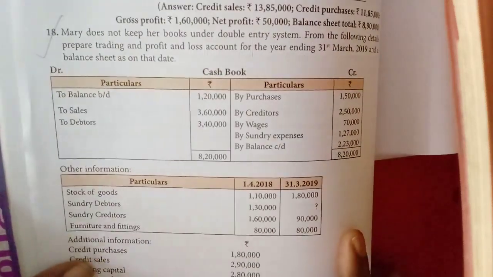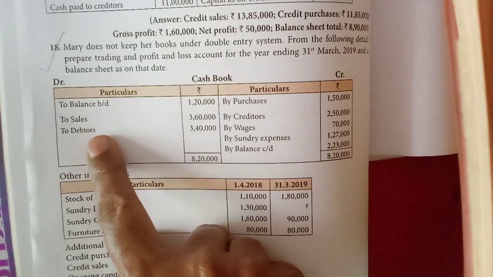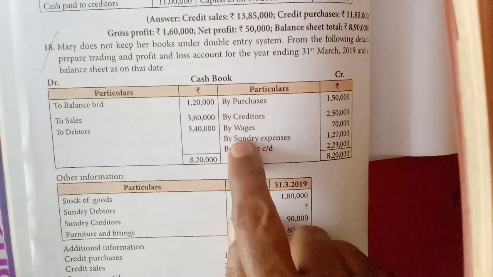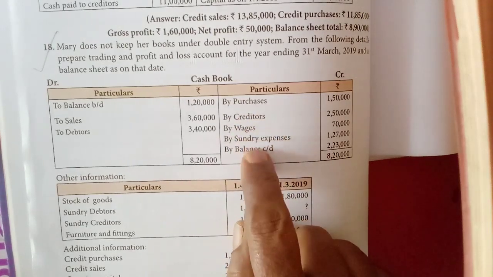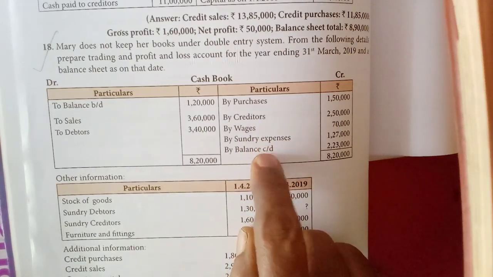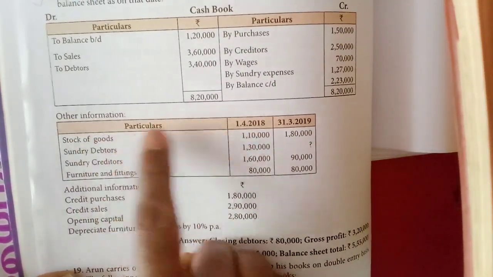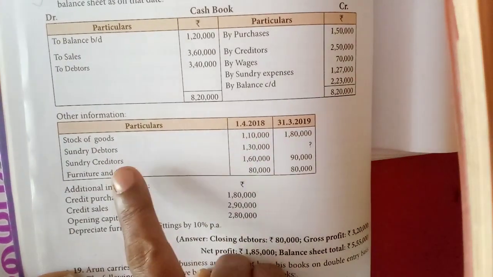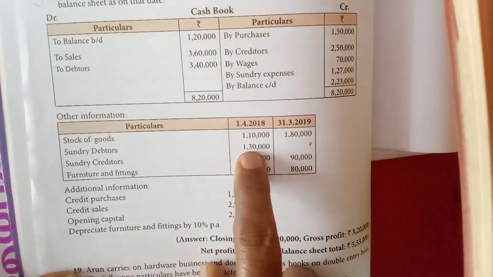Cash book is given. In the same way, opening, then sales, cash sales, debtors, that means cash received from debtors. Purchases, cash paid to creditors, wages paid, sundry expenses, then closing balance. This one only we should write in the balance sheet. Other information, opening and closing. Stock of goods, opening stock in the trading account, this closing stock in the balance sheet. Then debtors, one is a question mark, so we need to prepare the debtors account.